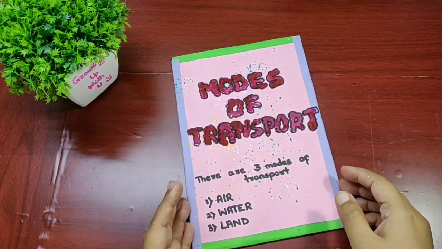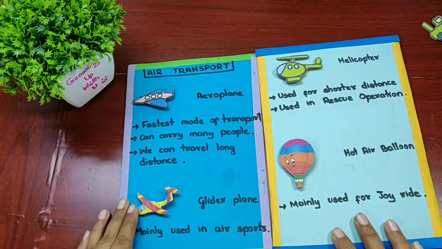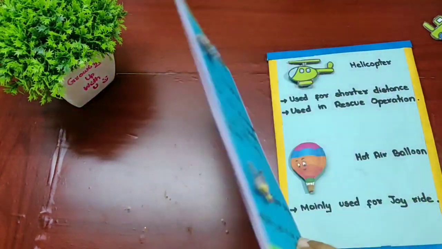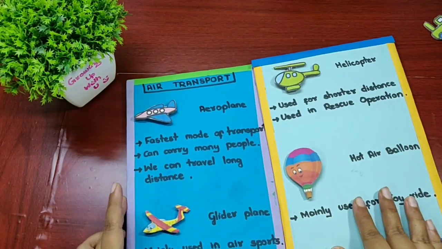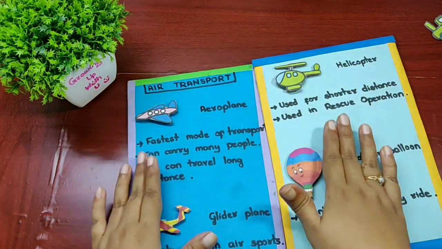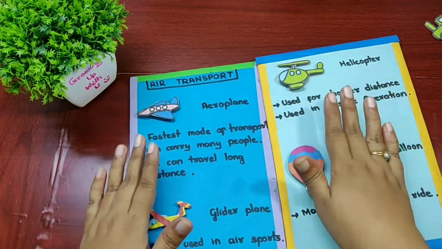Now let's go on to the next page. So here we are. The next page is about the air transport, and I have taken some of these pictures from the net.